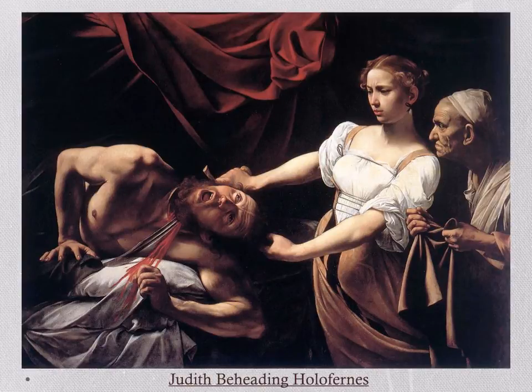Much less serene, much less gentle, but wow, what an impact this has. This is Judith Beheading Holofernes. This is an Old Testament story. You've really got to know your Bible to know this one. Judith was a hero of Israel. There's the book of Judith, and she gets this Assyrian general who's oppressing the Jews. She gets him drunk. And then she takes his sword and she decapitates him, right?